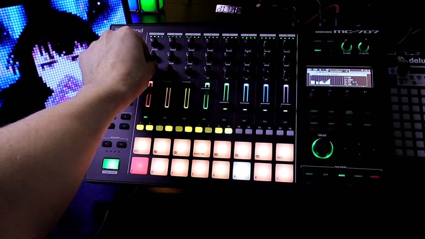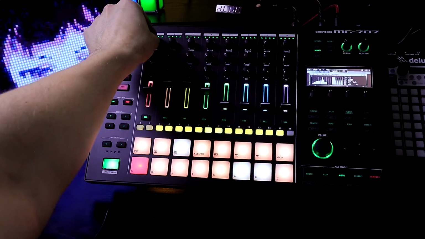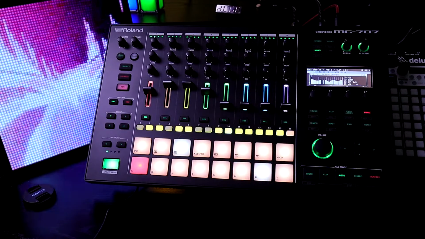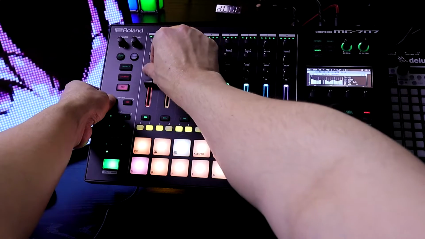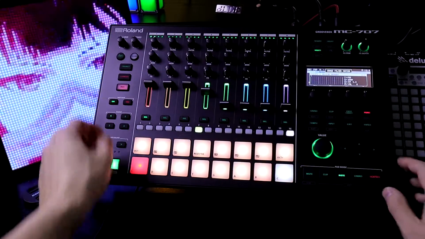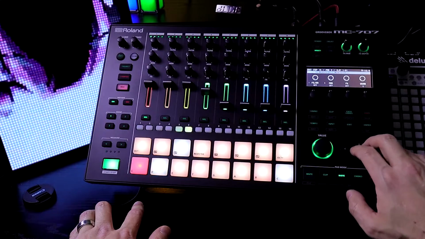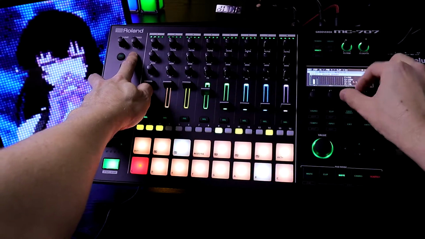Let's change this. Turn out the feedback, just overriding everything. Now let's clear everything. All the lanes are clear. Let's go back into function. Let's exit out, go over to sound, let's hold down clear, and just scroll across.